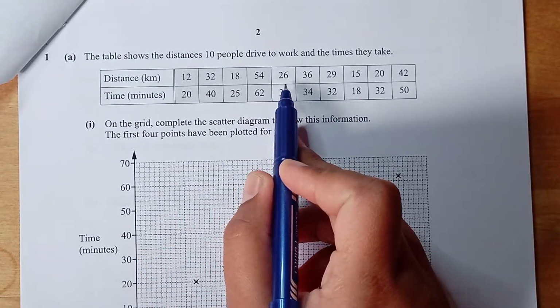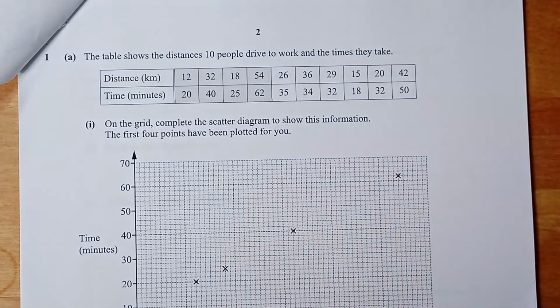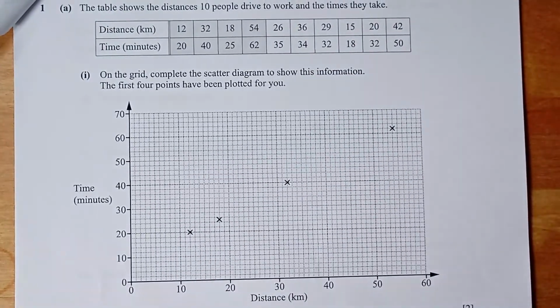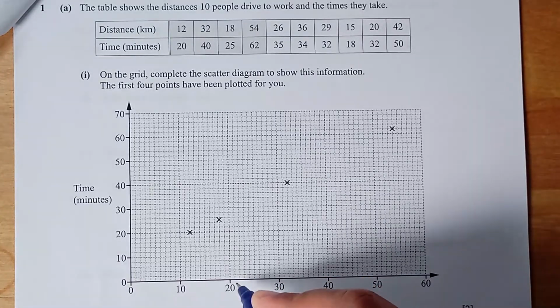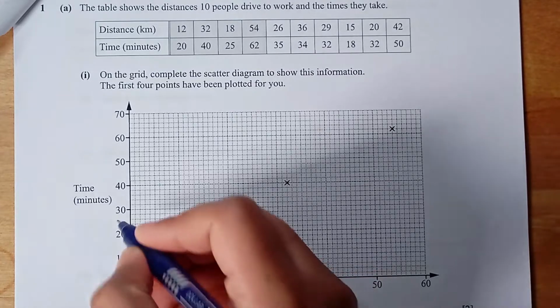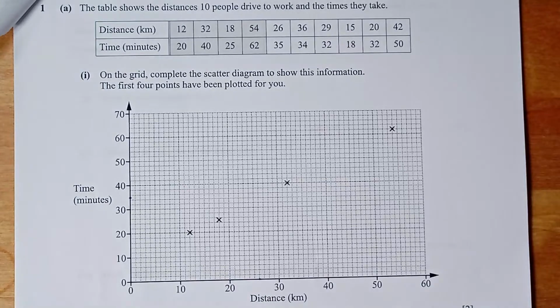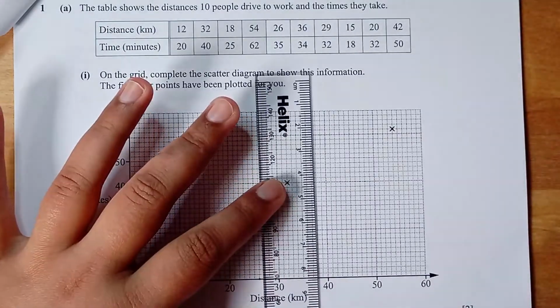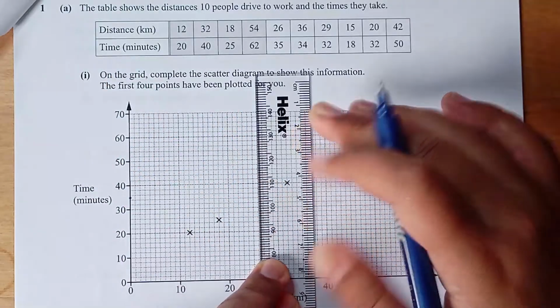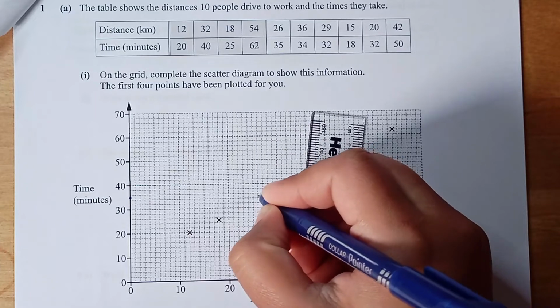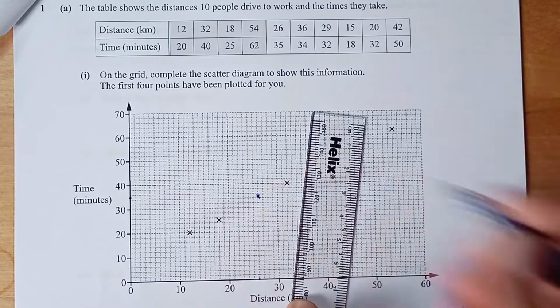Okay, so the next point is 26, 35. So when the distance is 26, we have 25 and here it is 26 and 35, 30, 32, 34 and 35. So let me use a ruler to find 26 and 35. So this is 26, 30, 32, 34 and 35. This is a new point.